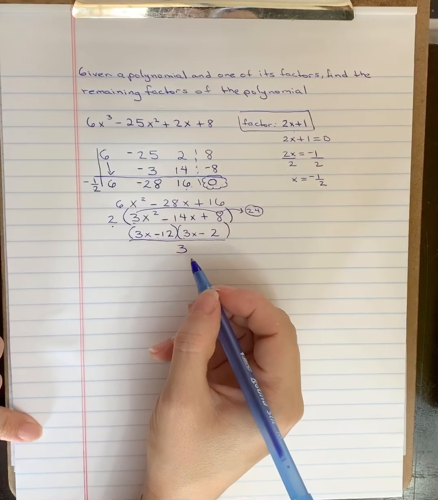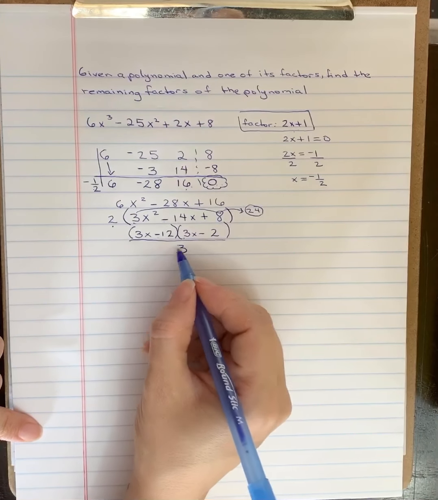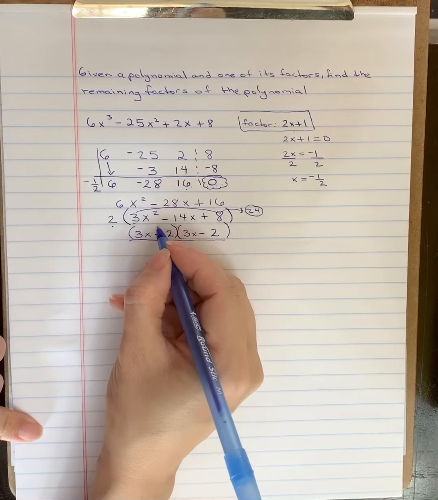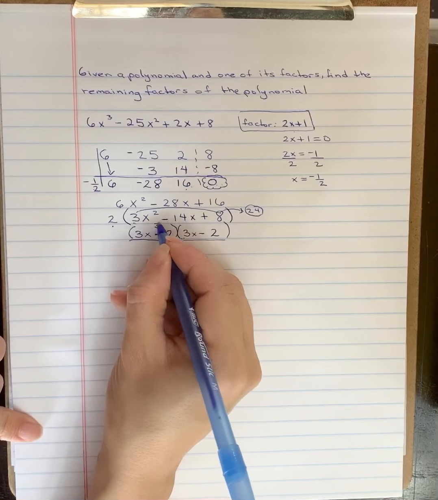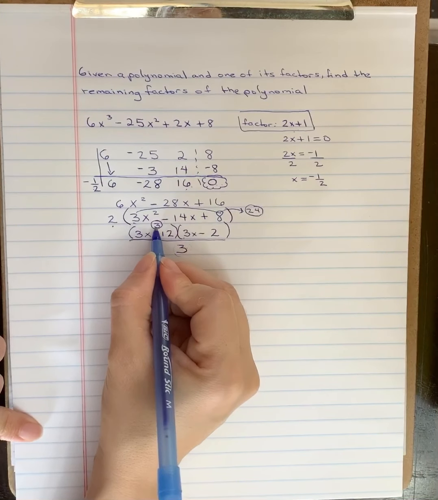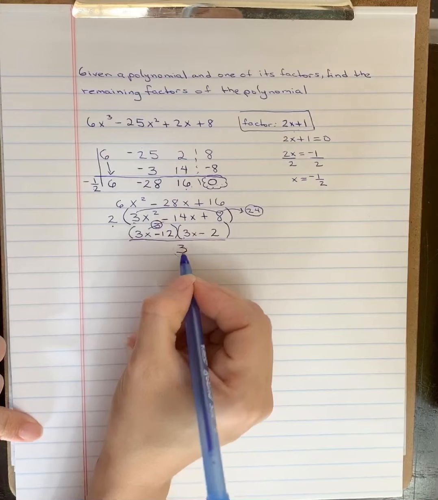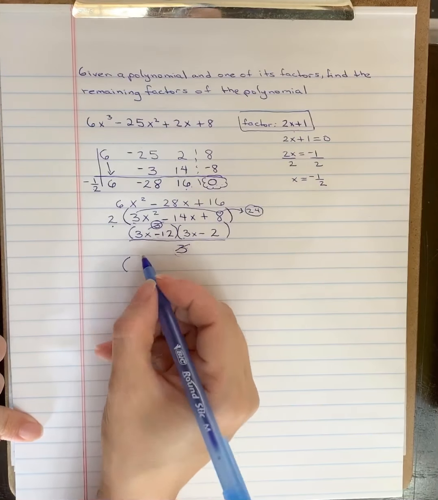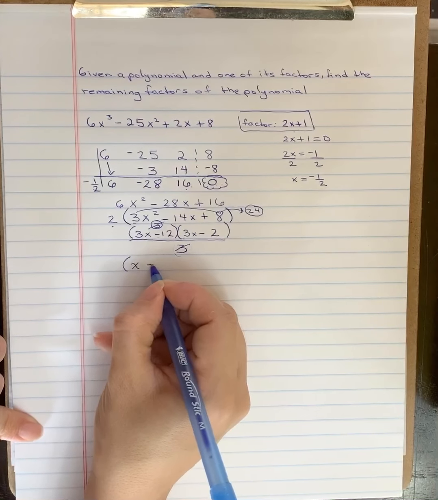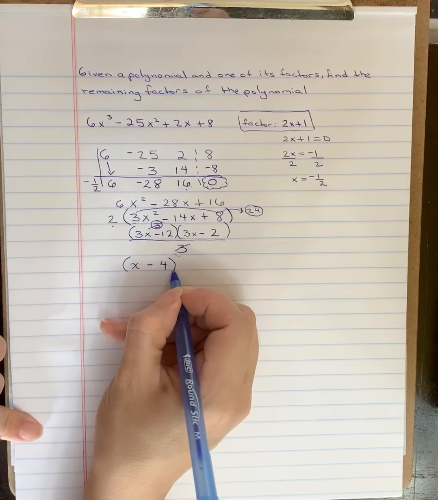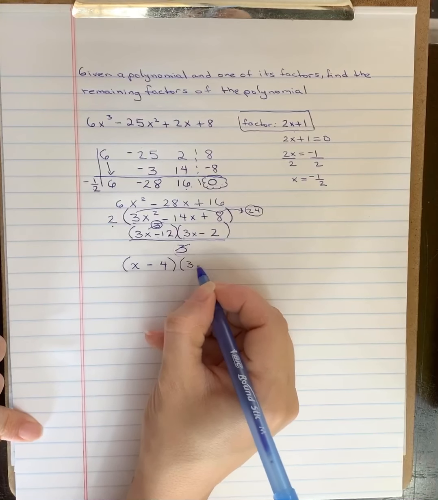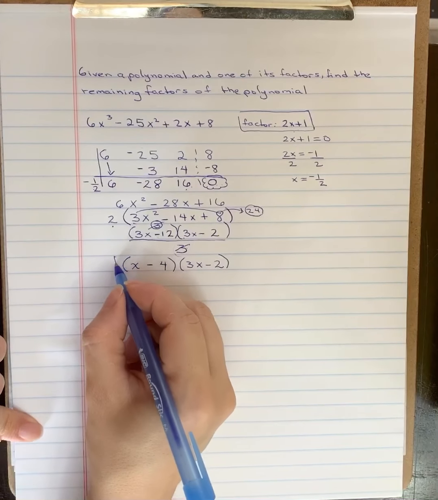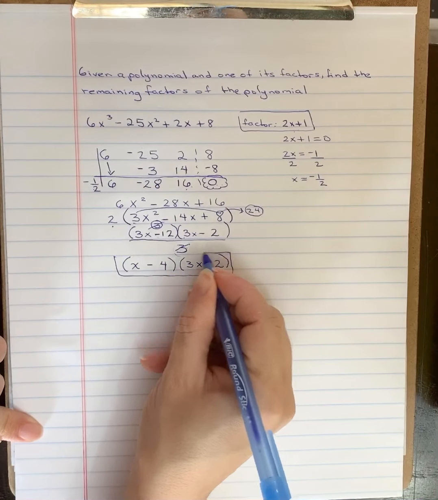But that is not my final answer. That factorization is incomplete. We need to cancel the 3. If you analyze the first parenthesis, we realize that it is divisible by 3, and that is exactly the number that we want to cancel out. If I divide the first parenthesis by 3, what's left? x minus 4. The second parenthesis stays the same. And voila, those are my missing factors.